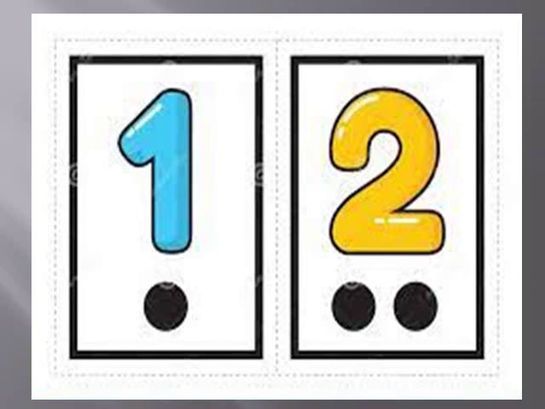So my dear students, your new lesson is number 2. You have to write number 2 on your notebooks with the help of your parents.